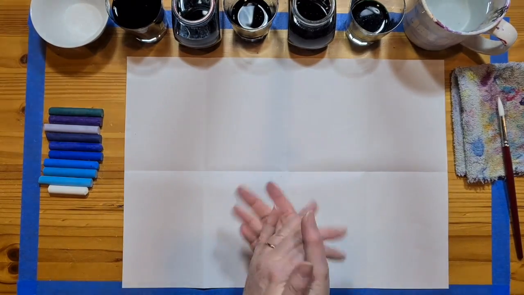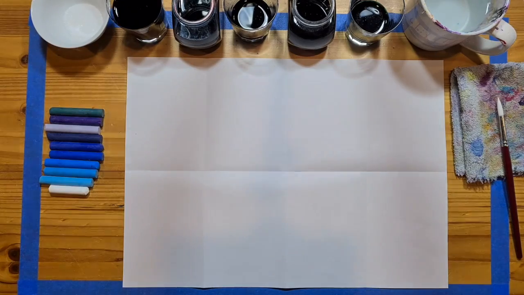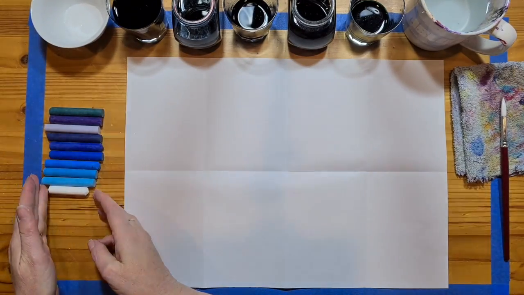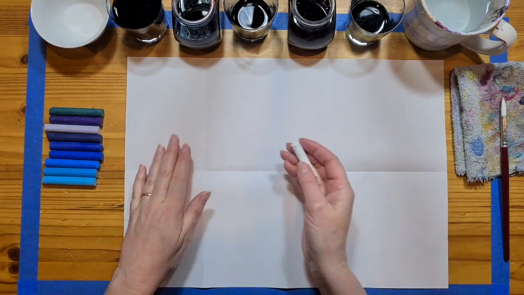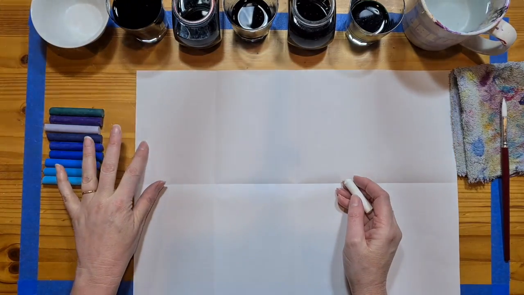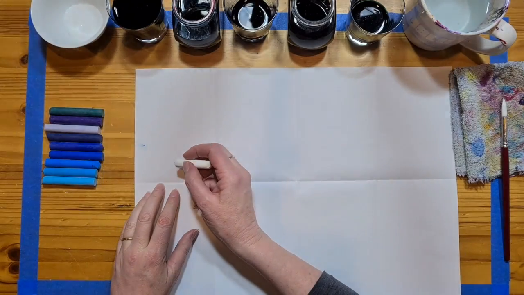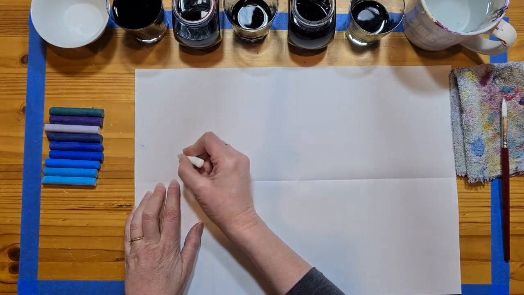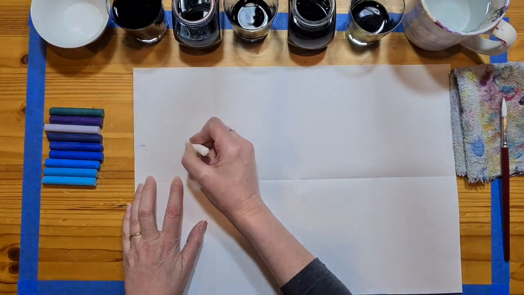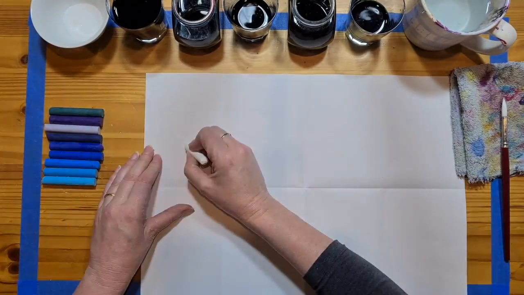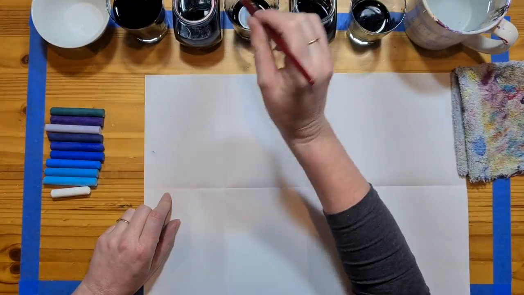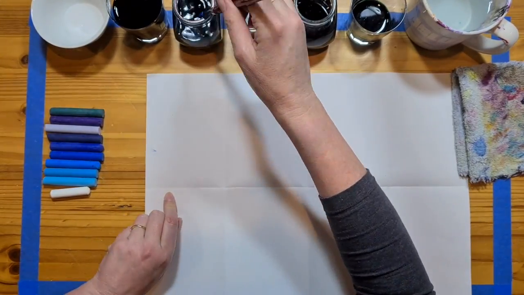So I'm going to be playful. I wonder what I'm going to do first. I know, I'm going to start with my oil pastels to create a resist effect. I think the first thing I want to try and create is a bubble effect. So I'm going to do lots of little circles. And then I'm going to paint over it with my blue.